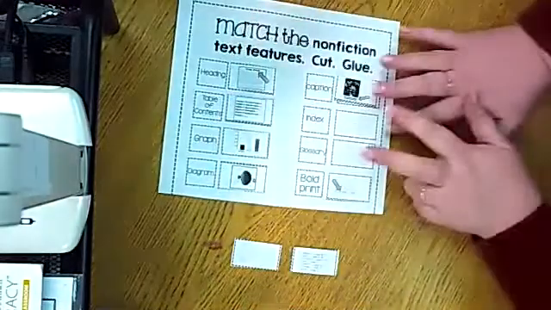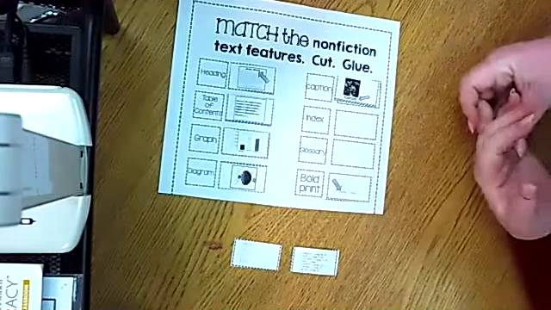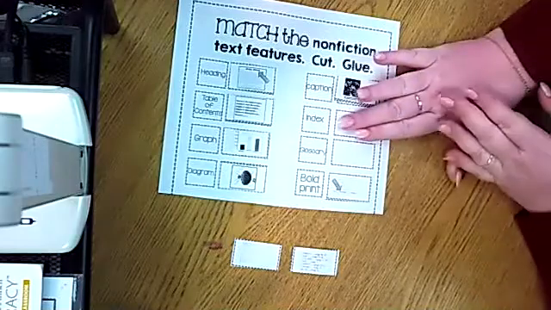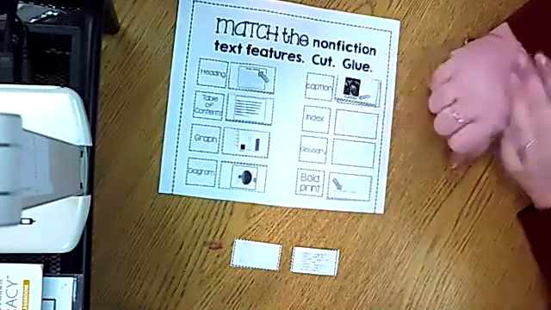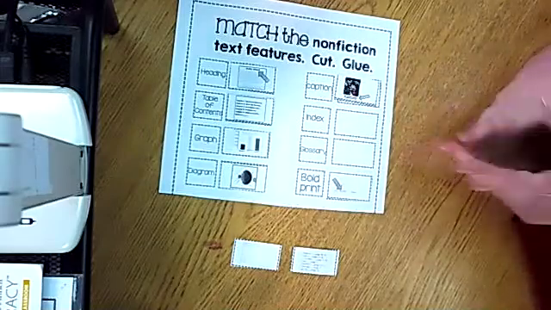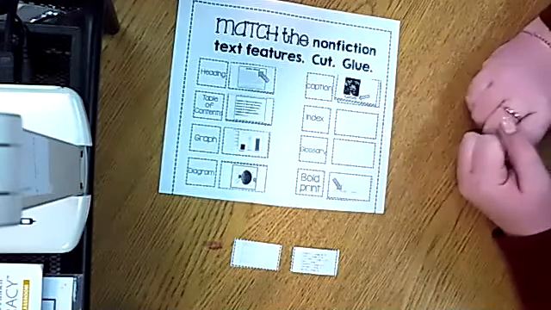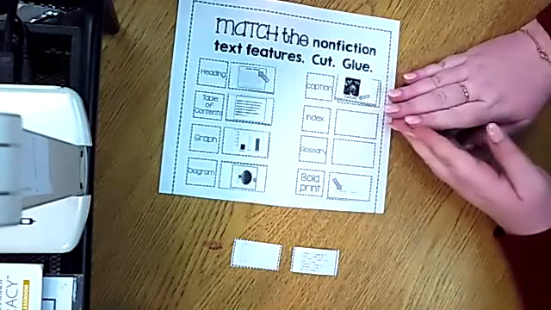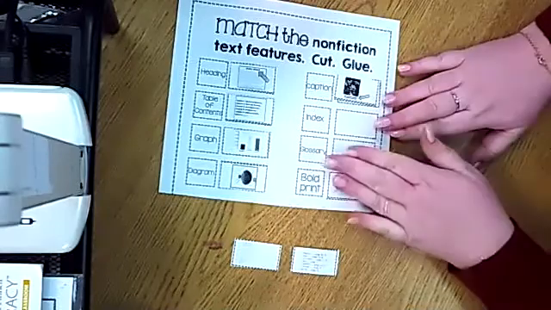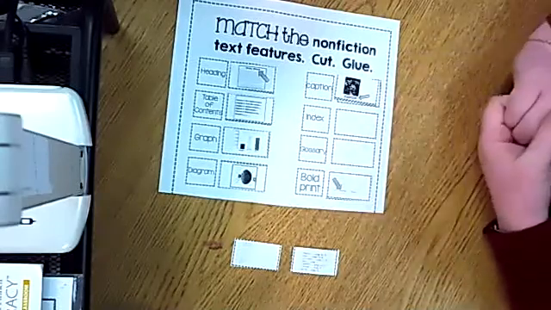Now, the difference between index and glossary can be a little bit confusing, but I'm going to help you clear it up. Index gives you a list of words and where to find them in the book. For example, if you're reading about sharks, you might look in the index for the word teeth, so that you know whatever page number is next to the word teeth is where you can find the information in the book about sharks' teeth. Glossary gives you meanings or definitions of important words.